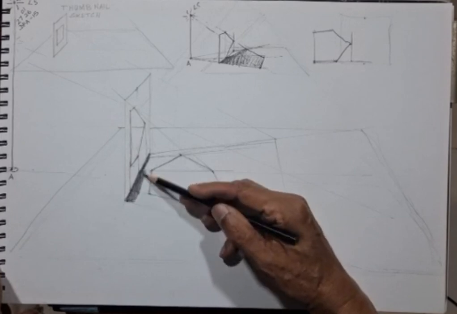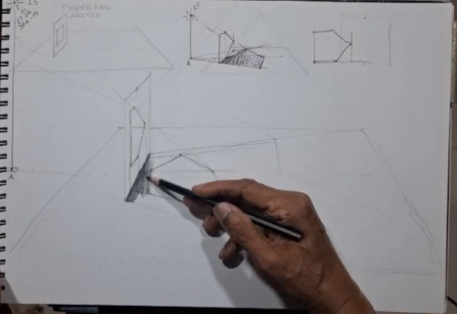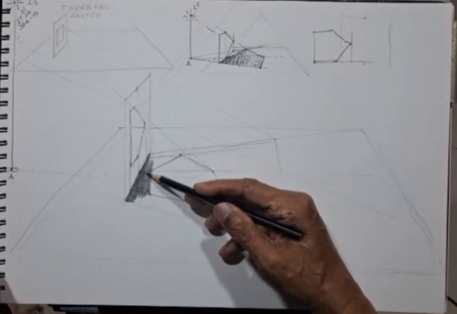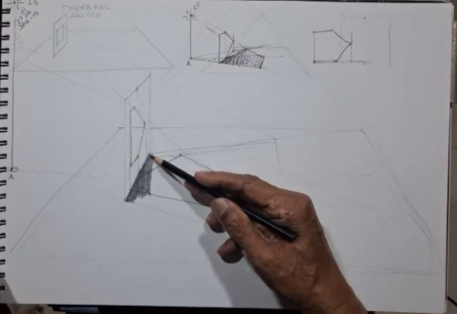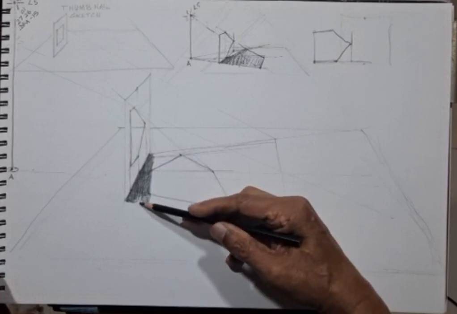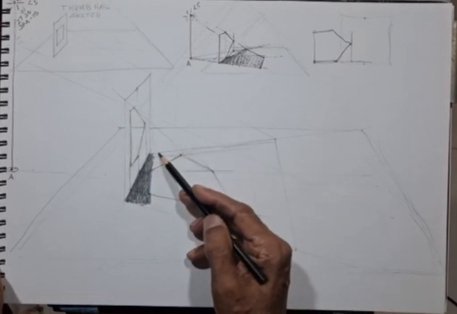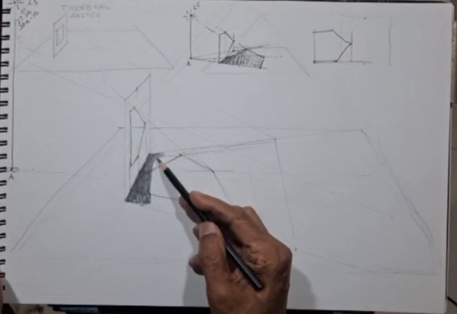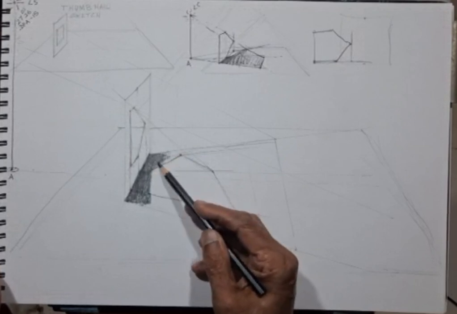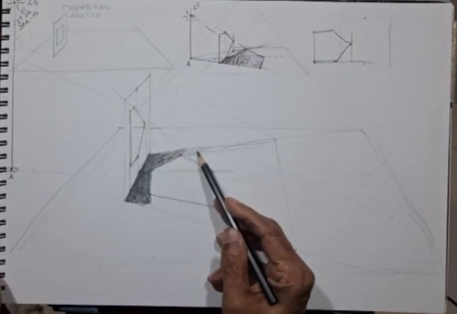Because this is what we are here to learn: light and shade, color, perspective, drawing light and shade perspective, grading. That is what art is all about.